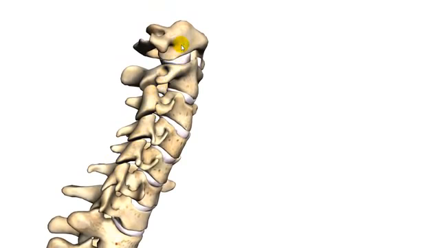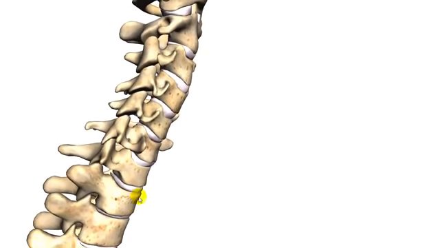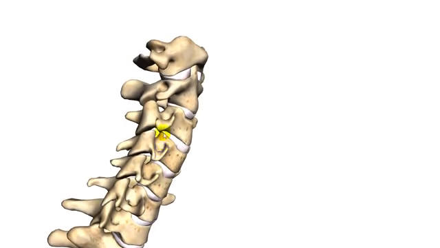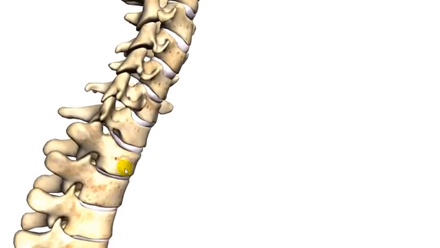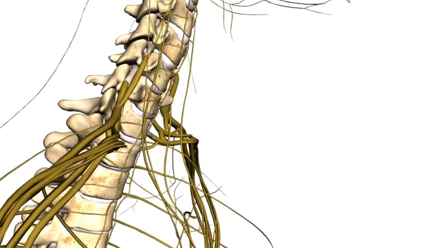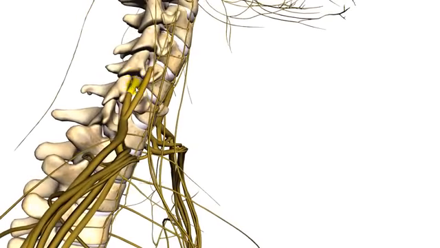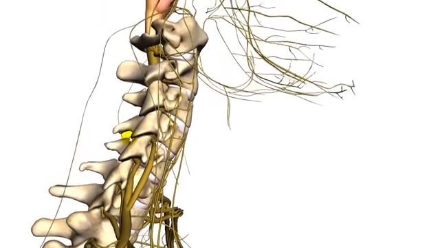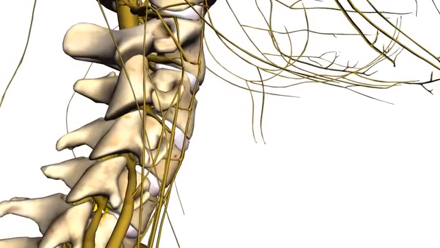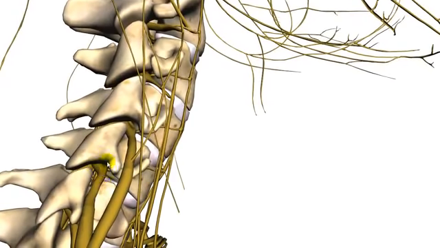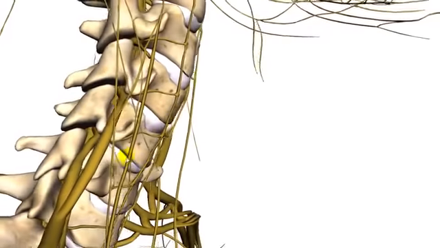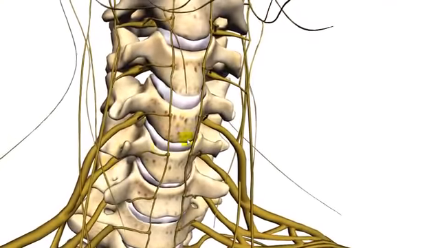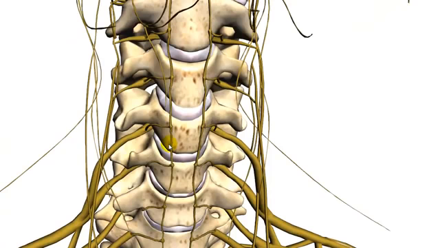So C1 to C7, you have 8 cervical spinal nerves, 8 because the first one emerges above the atlas. If I just bring the nerves back in, you can see them coming out of this foramen. If I just remove that, you can't quite see the dorsal and ventral roots of the spinal nerves, but they're there somewhere. So that's what the intervertebral foramen are for. And that's that for the vertebra.